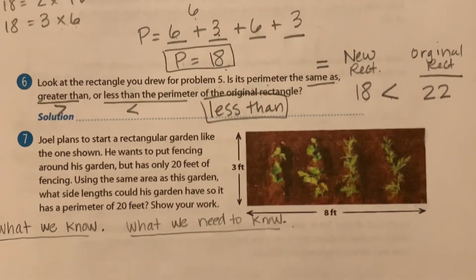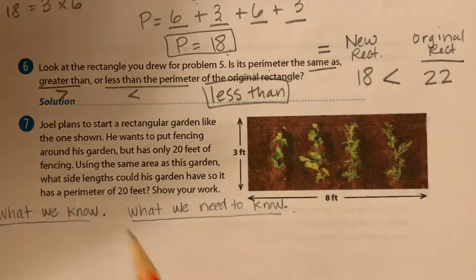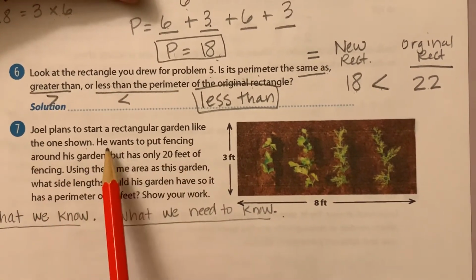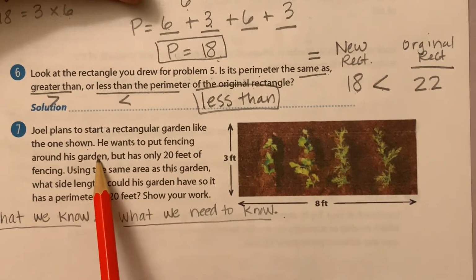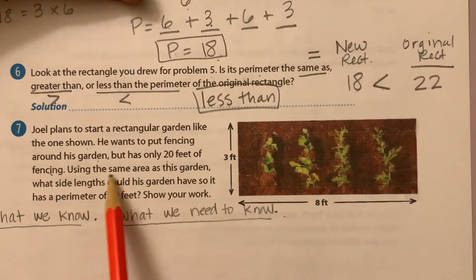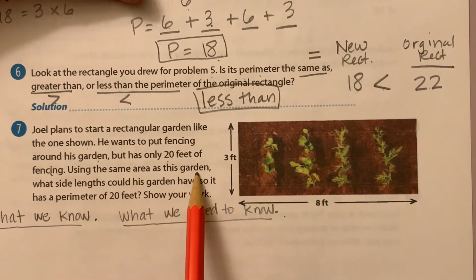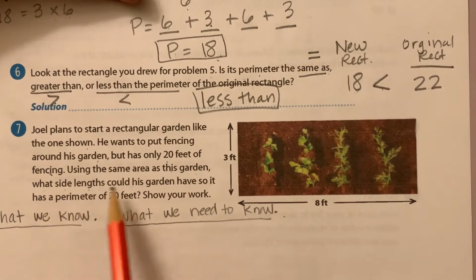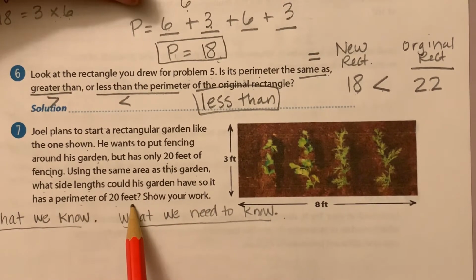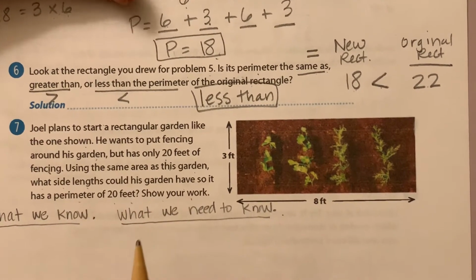Okay, and our last one, number 7. Joel plans to start a rectangular garden like the one shown. He wants to put fencing around his garden, but has only 20 feet of fencing. Use the same area as this garden. What side lengths could his garden have so it has a perimeter of 20 feet? Show your work. There's a lot there.